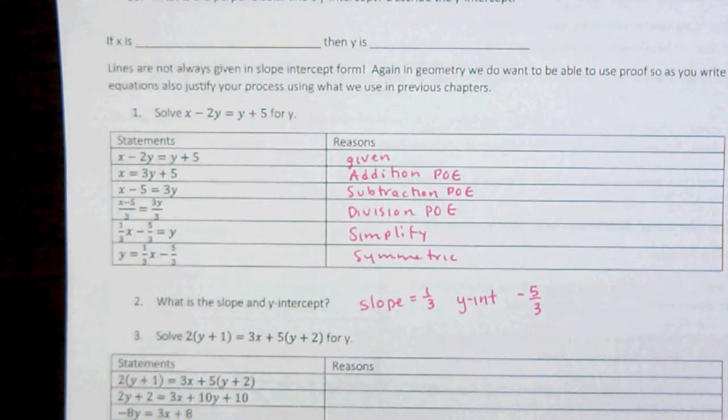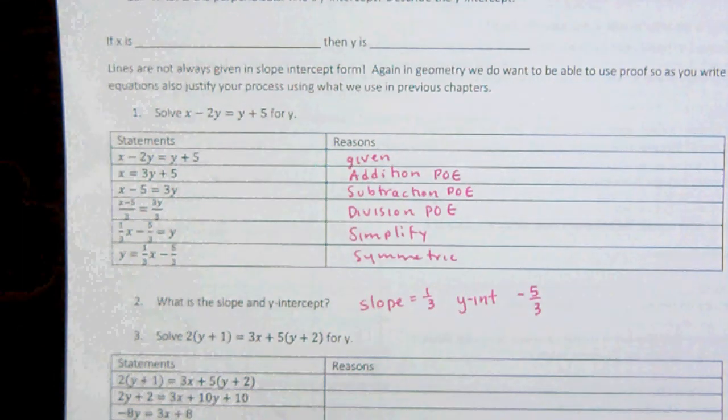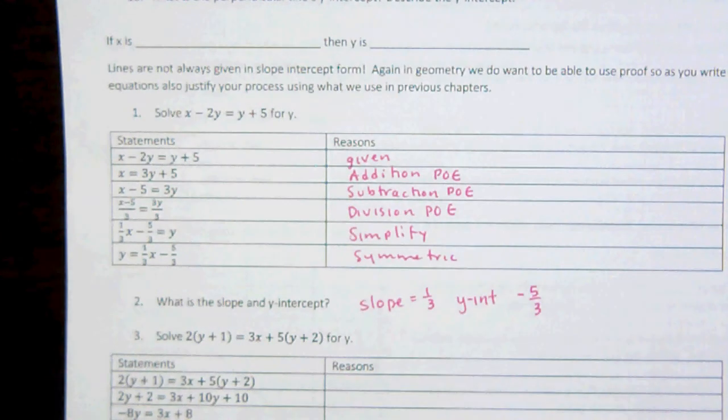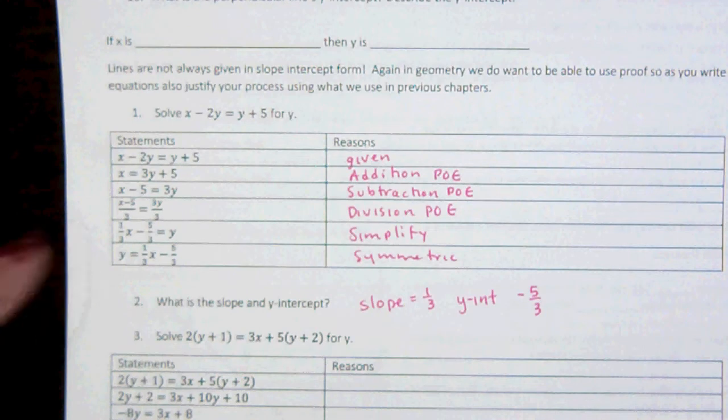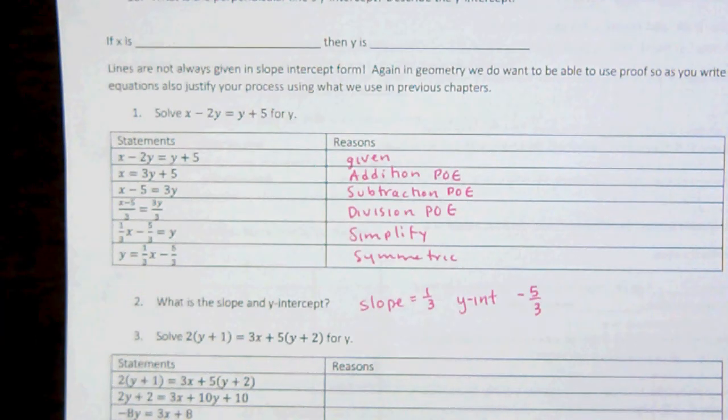If we get an equation of a line and it's not in y equals form, using our properties of equality, I can add 2y to both sides of the equation. I can subtract 5 from both sides. I can divide both sides by 3. Then I can simplify, and the symmetric property says I can just flip it over and have the y equals on the left. Now I can look at that equation and say the slope is 1/3 and the y-intercept is negative 5/3.